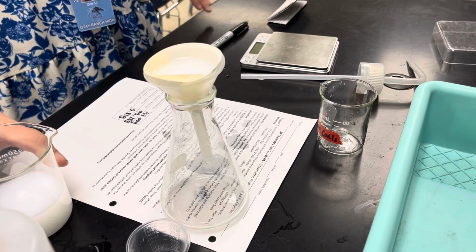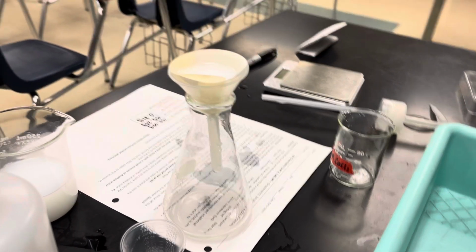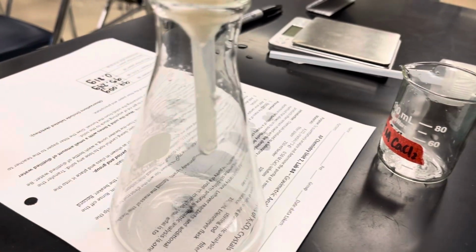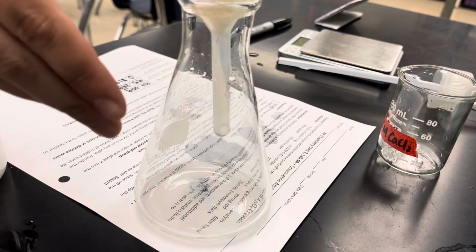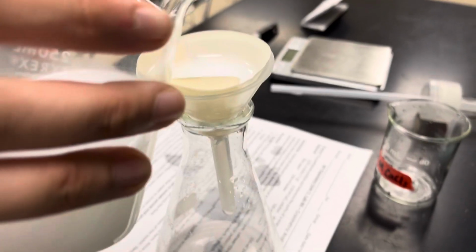And so you just have to sit here for about 20 to 30 minutes watching it all drip. So you kind of see it's dripping on the bottom. It's gonna drip very slowly. And eventually the bottom is going to be all of this colorless liquid and the top is just gonna be the chalk.